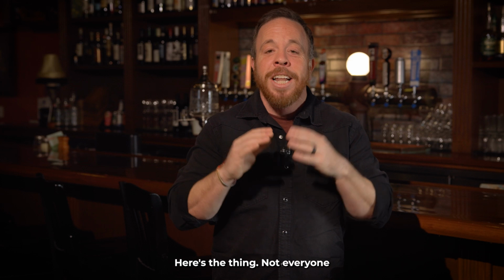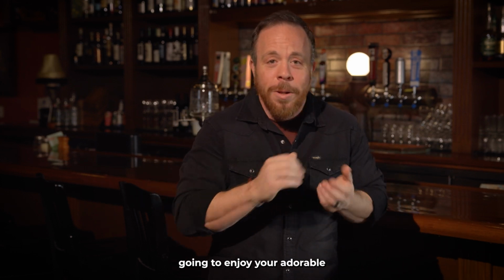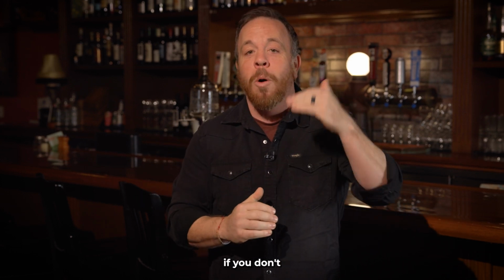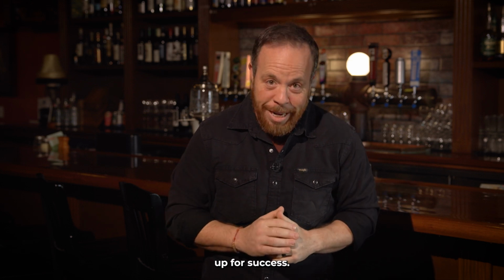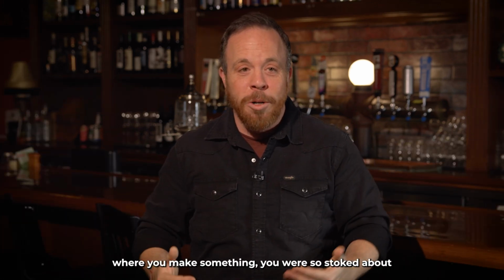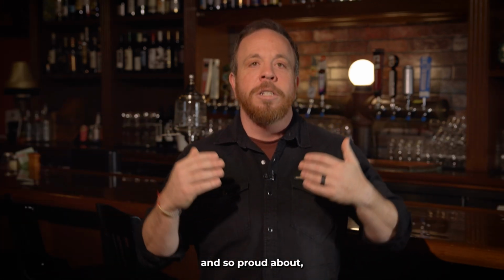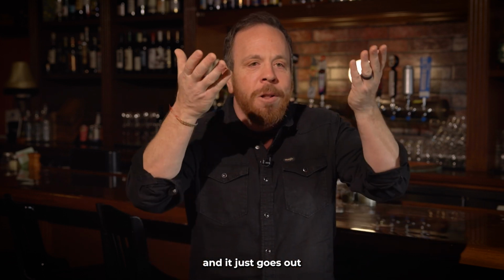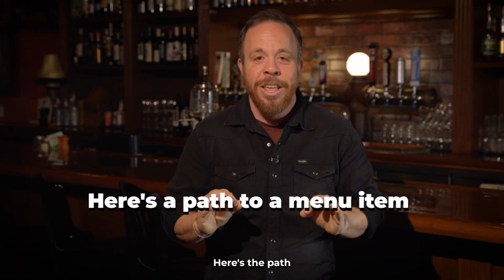Here's the thing. Not everyone's gonna get to enjoy your adorable little perfect menu item if you don't operationally set it up for success. I've done it many, many times where you make something you are so stoked about and so proud about, and it just goes out like a dud. Here's the path to a menu item.